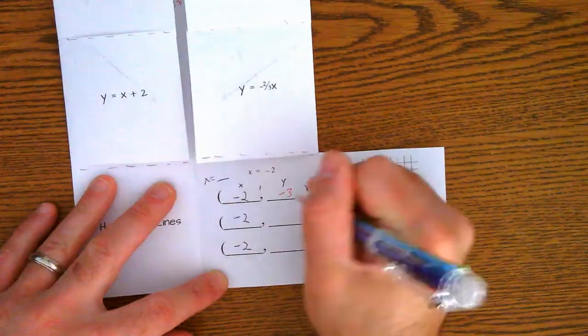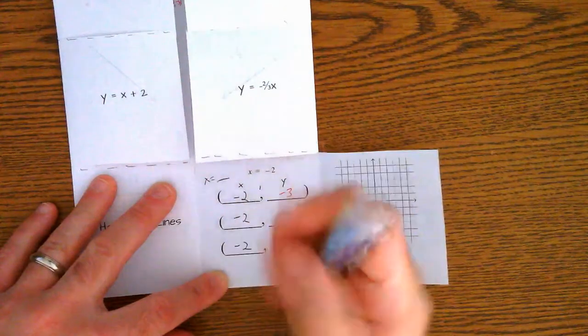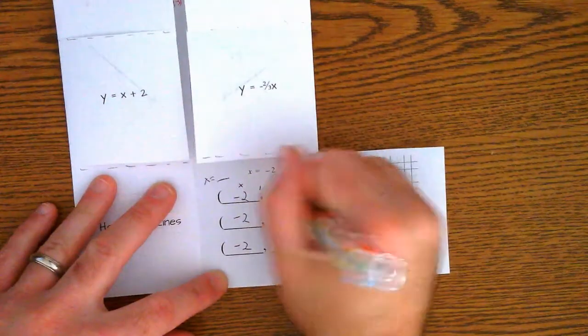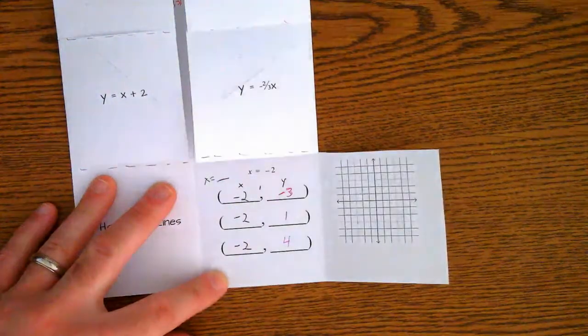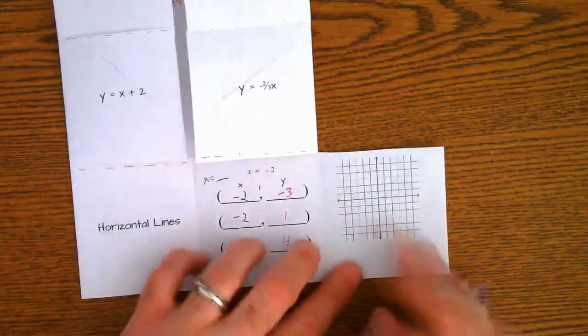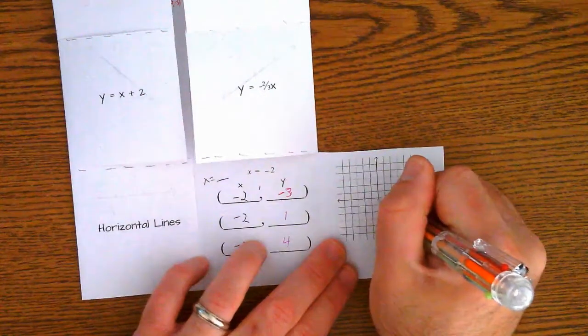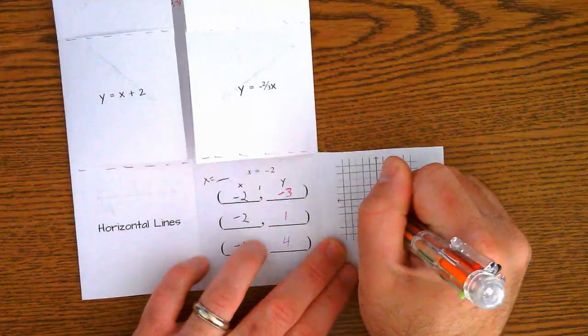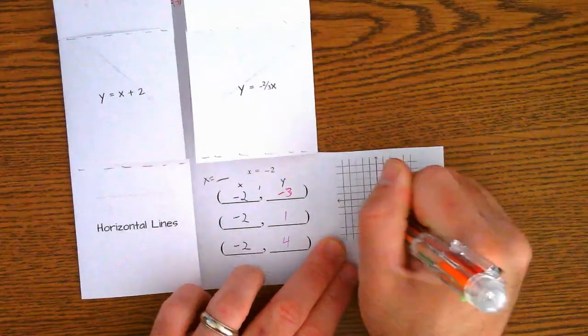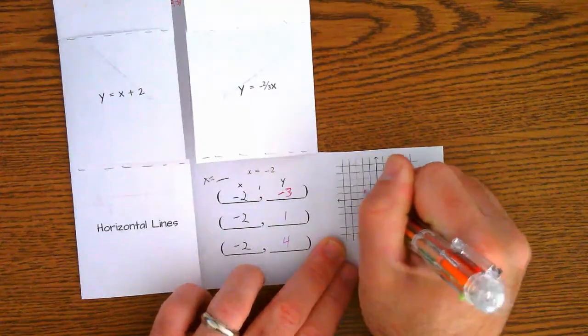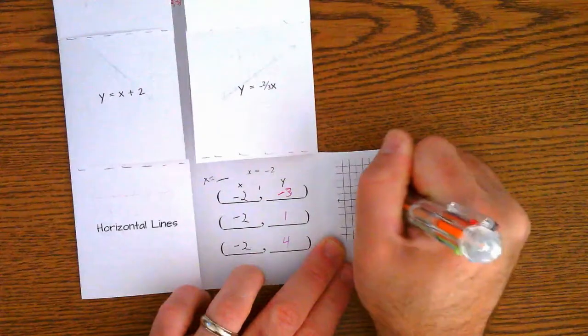I'm going to choose maybe -3. Let me change to purple here. -3. I'm going to choose maybe 1. And how about 4? Right. So those are our points. So -2, 2 to the left, and then -3, 3 down. 1, 2, 3. -2, 1. So -2, 1. -2, 4.